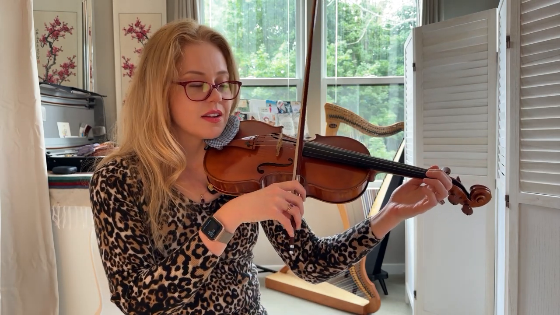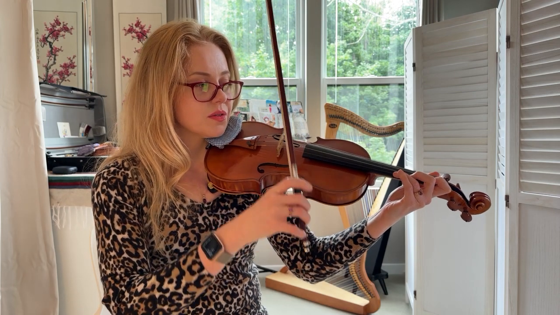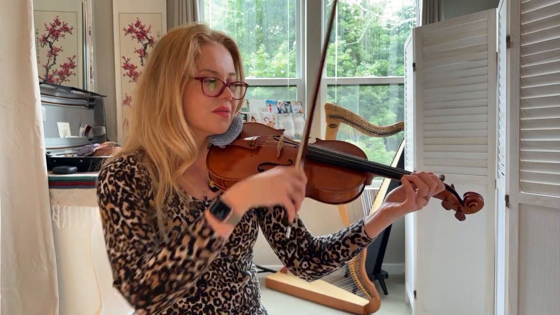So here we are on the open E. The melody's on the E string here. 1, 2, 3, 4, 1, 2.